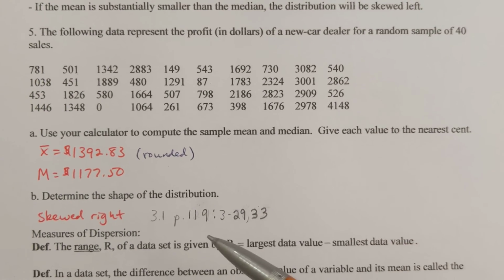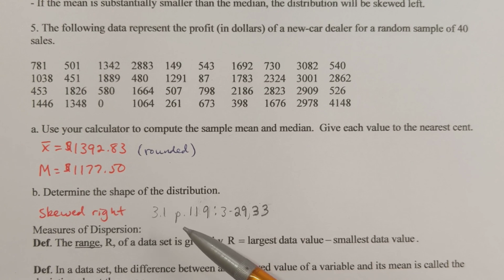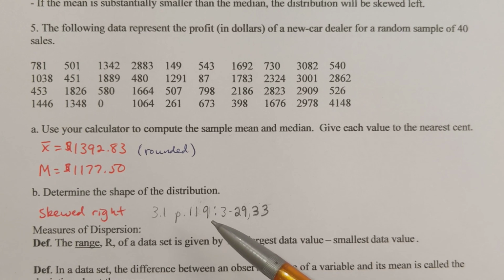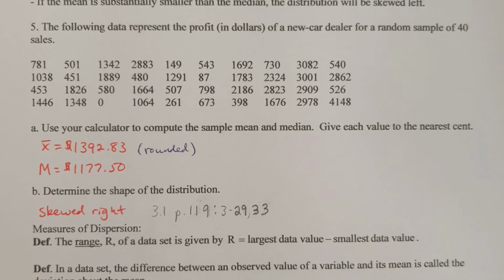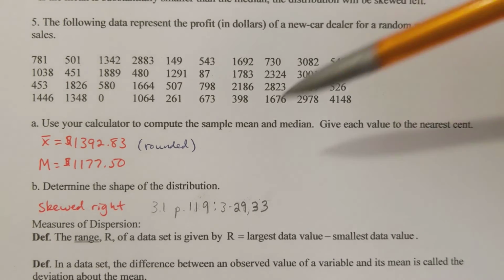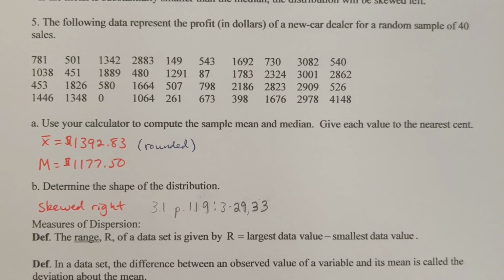The homework in this section 3.1 is on page 119. Be sure to look at those problems when you get a chance, and we'll pick up with section 3.2 then in the next video. Okay?